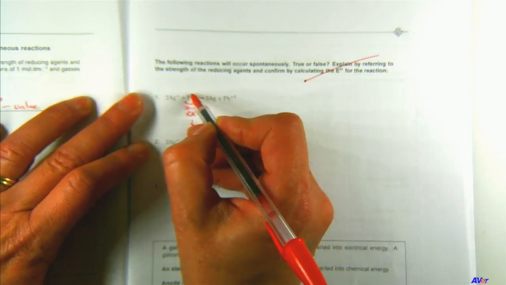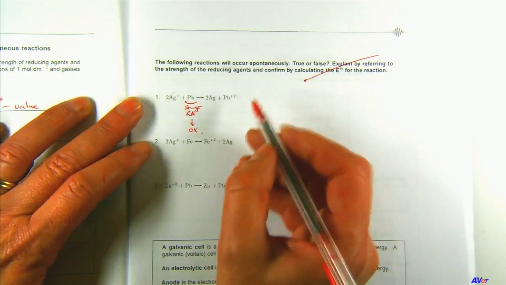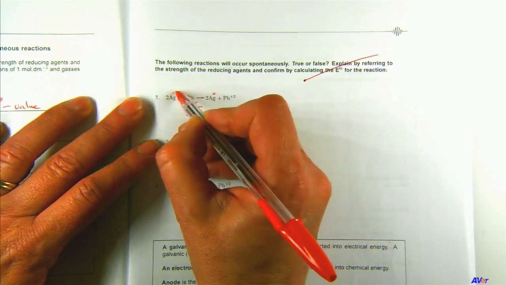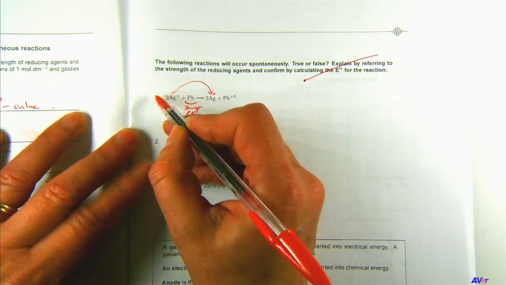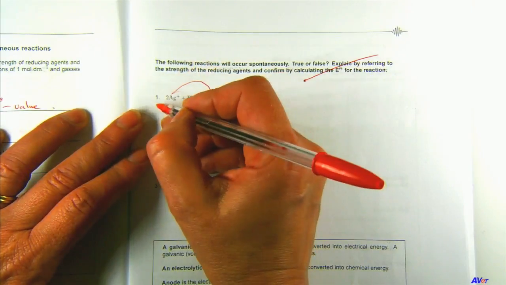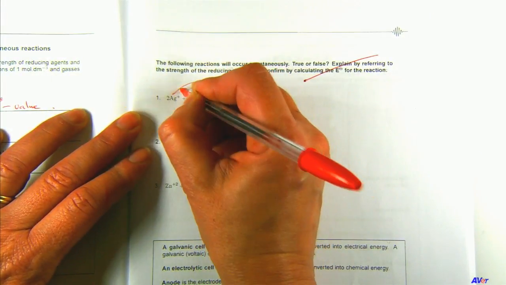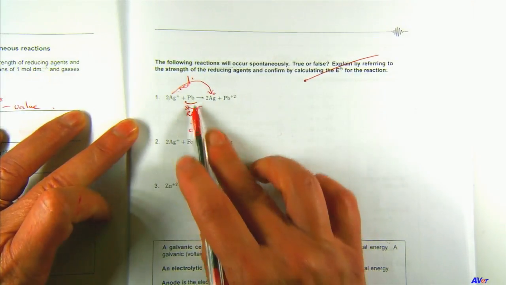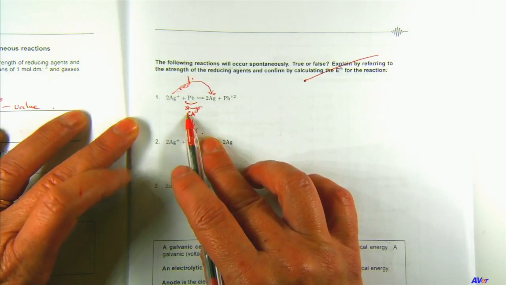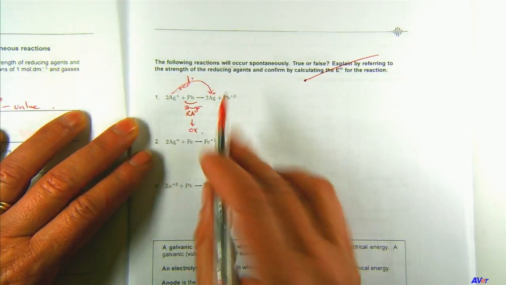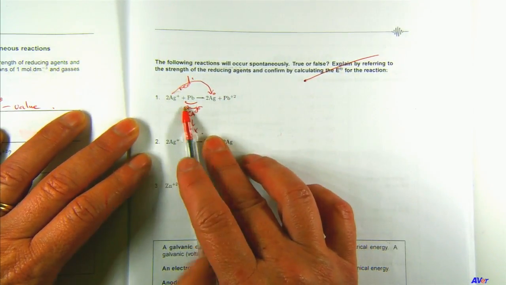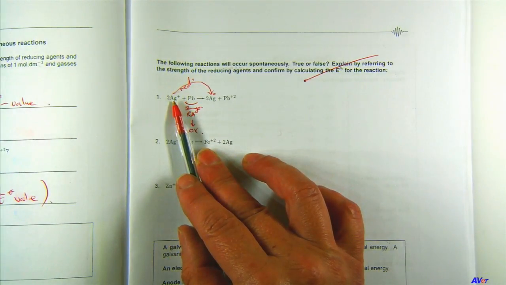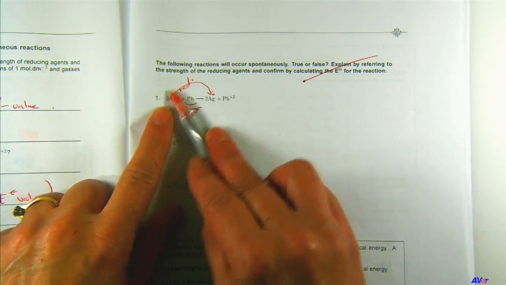So what will happen? Lead will give electrons to the silver, and silver goes from +1 to 0. If something goes from +1 to 0, the oxidation number is reducing, right? So it is reducing. Why? Because lead, being the stronger reducing agent, forces it to reduce. The lead is telling the silver, here are the electrons, I'm stronger than you, take them. And the silver doesn't have a choice.